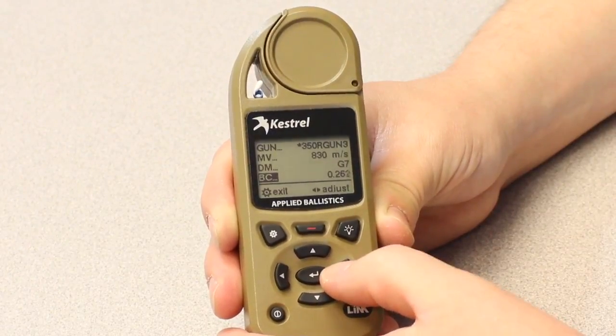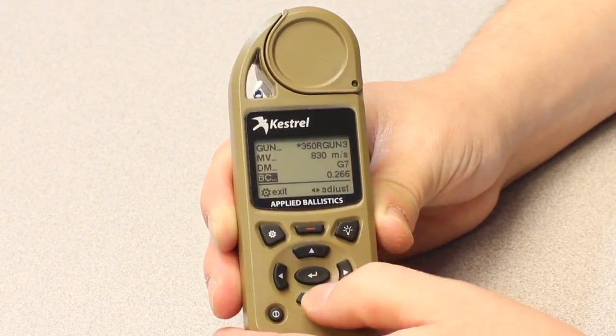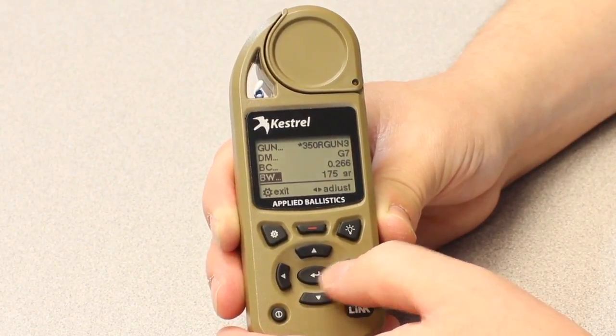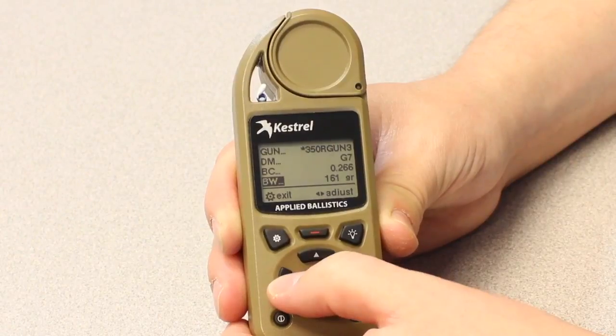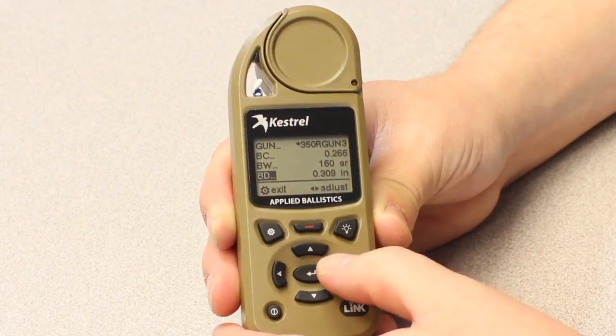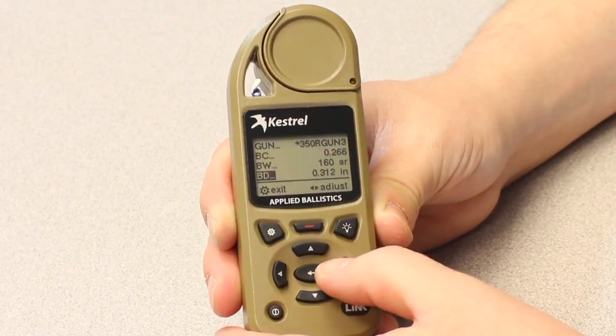We go down to the next one, which is the bullet weight. Bullet weight again is typically known. You're going to enter it from the manufacturer's specs. Go down to bullet diameter. Now bullet diameter is again typically a known value that you get from your manufacturer.